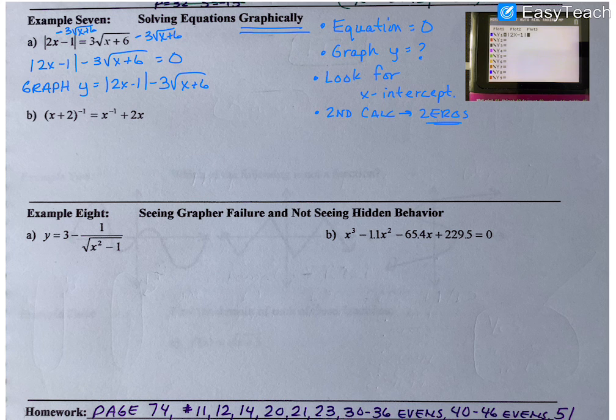Now, okay, let's go back to the calculator. Notice I'd already talked about putting in absolute value of 2x minus 1. I use that math menu. And now since we subtracted over that other term, I'm going to say minus 3 square root, which can be found with second function of x squared, x plus 6. I'm going to do a zoom 6 because I don't know what I graphed last.